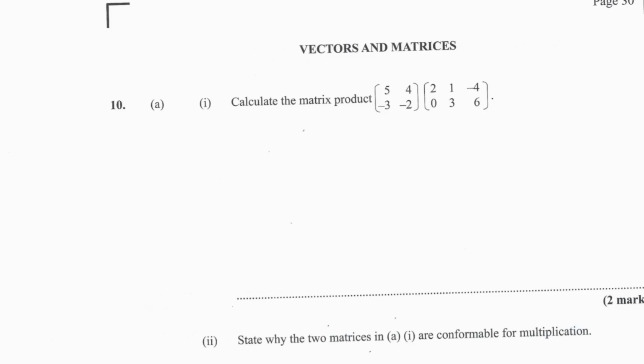Okay, so we are going to be looking at question 10 of this past paper. 10A Part 1 asks us to calculate the matrix product of these two matrices here. Now we cannot calculate the product of any two matrices. The dimensions of the matrices need to be compatible. What do I mean by that? Okay, let's take a look at it.